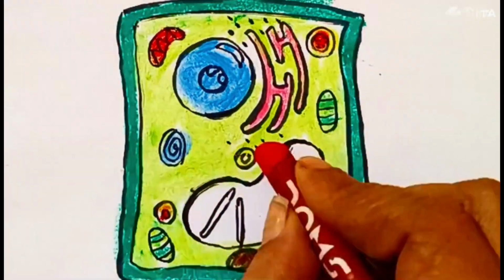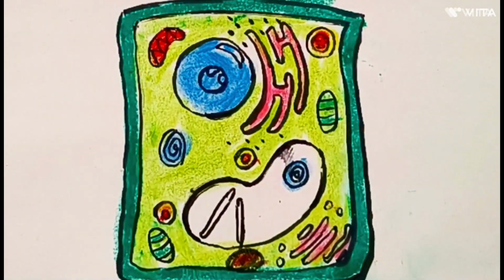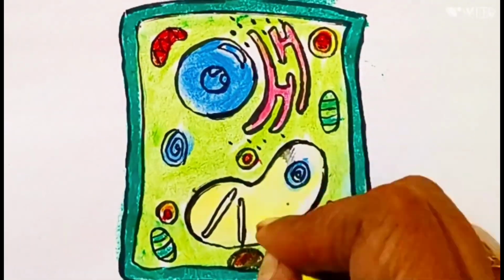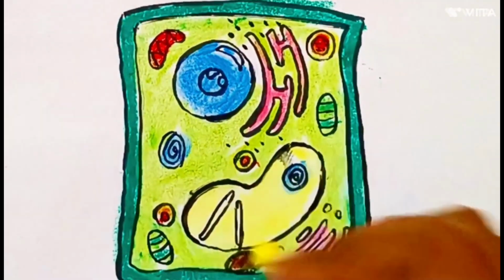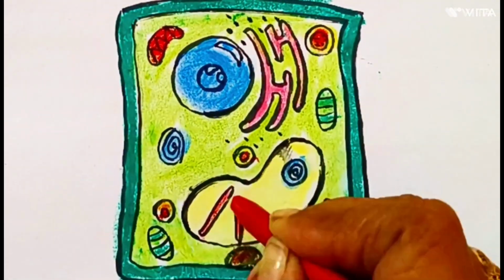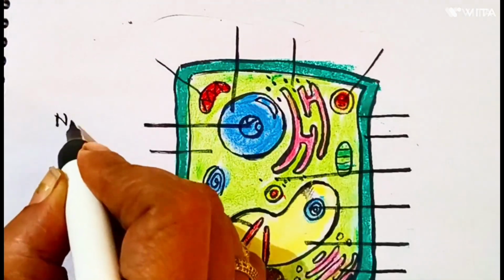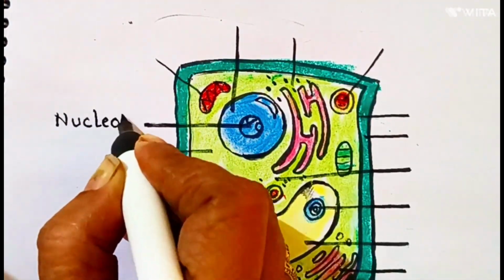You can also see some small structures inside the cytoplasm. These are called mitochondria. Mitochondria are known as the powerhouse of the cell because they produce energy needed for the cell's activities. All these parts work together to keep the plant active, alive and healthy.